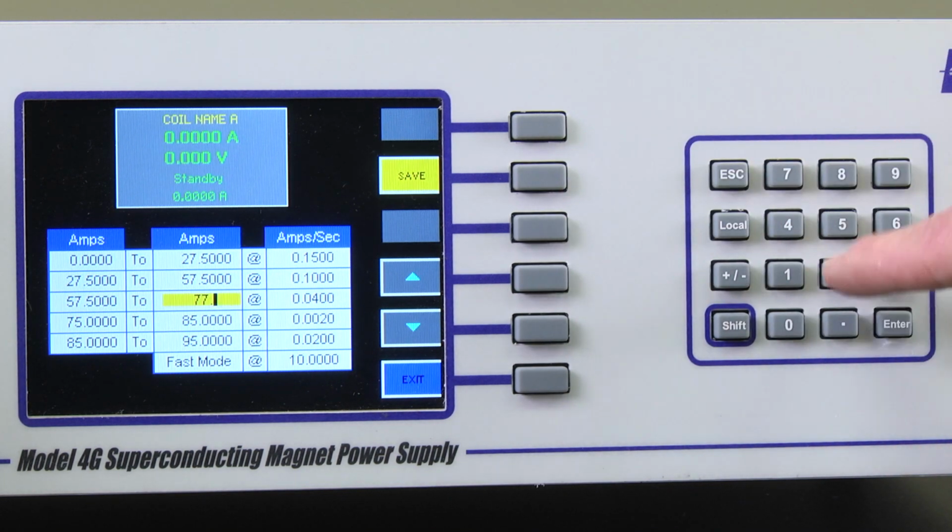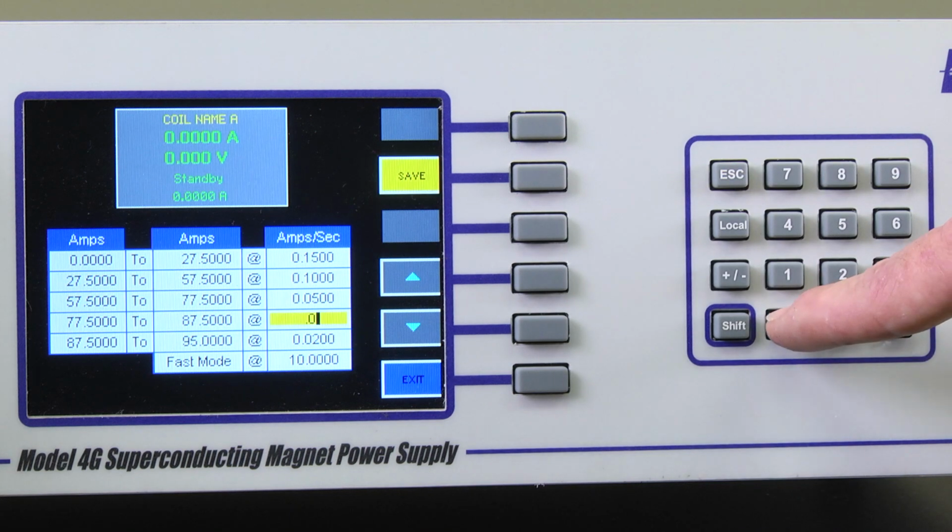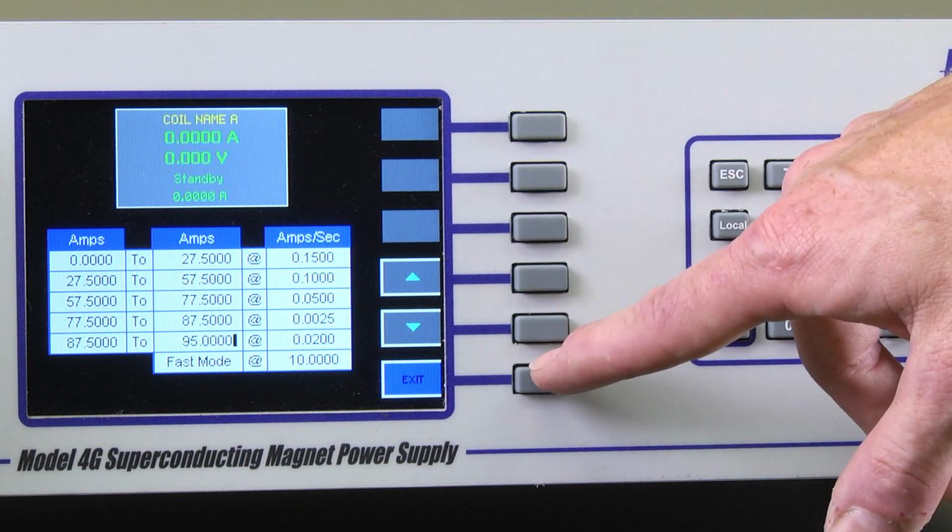Multiple rates can be used to accelerate the charging of coils. Typically, faster ramp rates can be used on initial charge, with slower rates used as you approach fully charged.